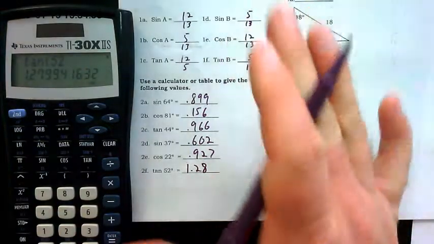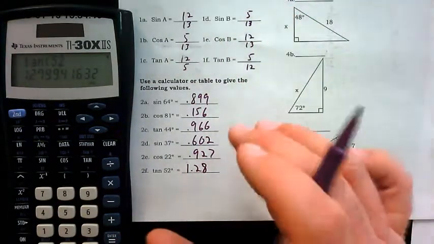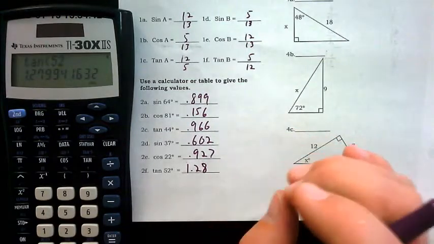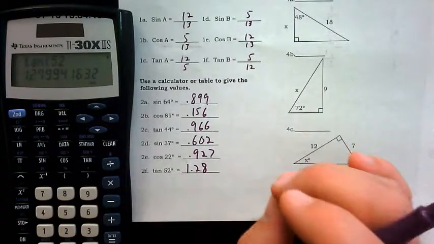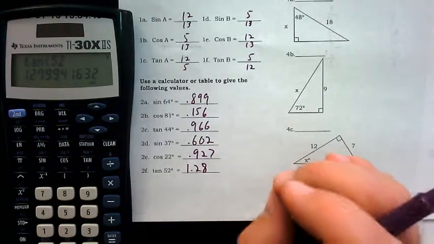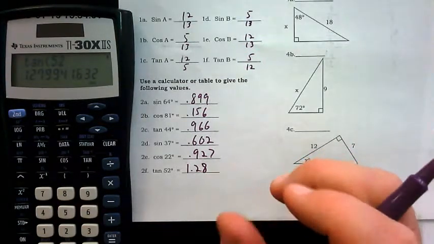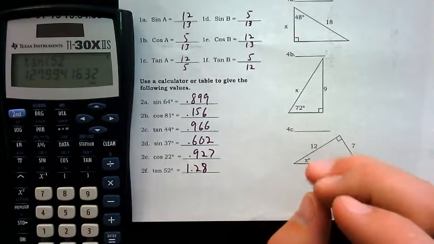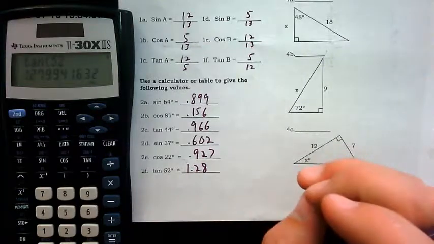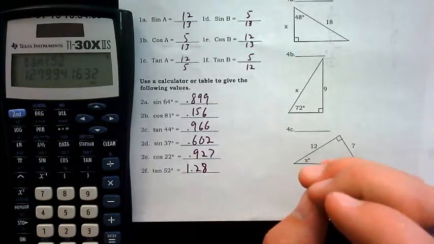All right. Again, one other thing to mention here, I said this in class, but sine and cosine will always be numbers less than 1. Because when we're talking about right triangles, the hypotenuse is always the longest side. And with sine and cosine, the hypotenuse is the number that's on the bottom of our ratio. Therefore, the bottom number is always bigger in the fraction. It should always give us a number less than 1.